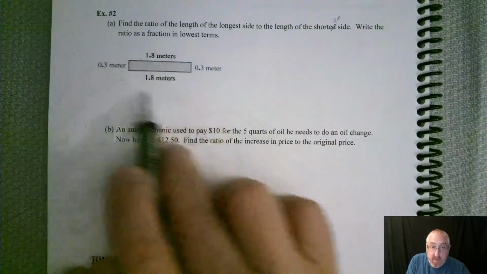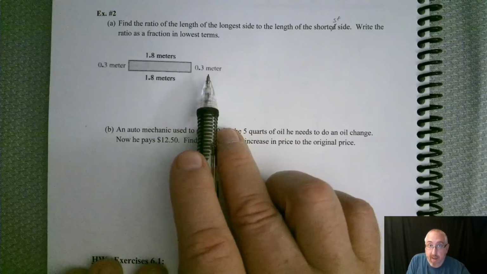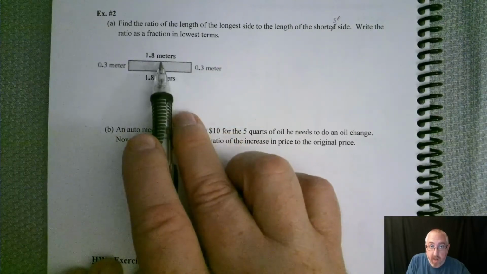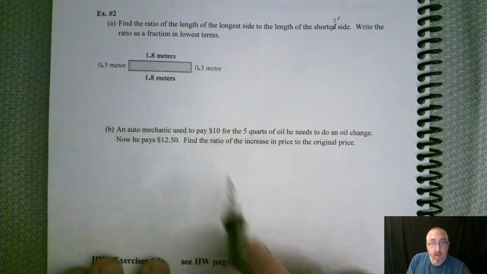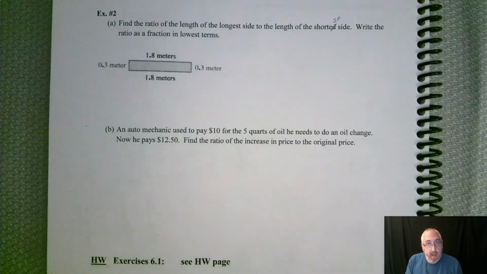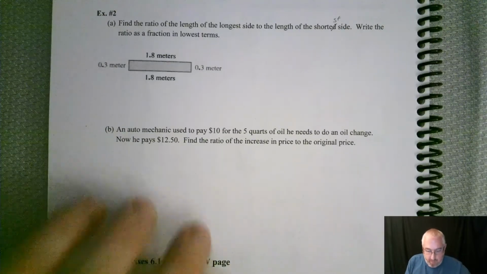All right, now in this shape, it's only 2 lengths. We got 1.8 and we got 0.3. Now, in your textbook, you might have other shapes that have multiple sides, like 5 or 6 or 7 sides to it. You still want to compare the longest side to the shortest one. So don't worry about the other ones, just look at the longest one and the shortest one.